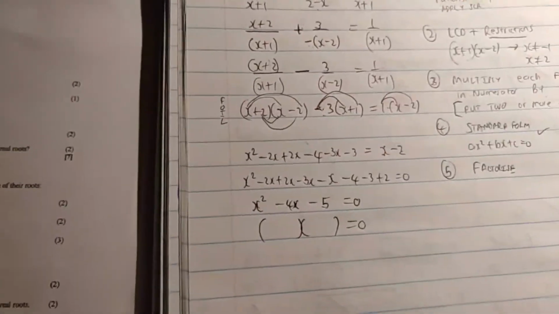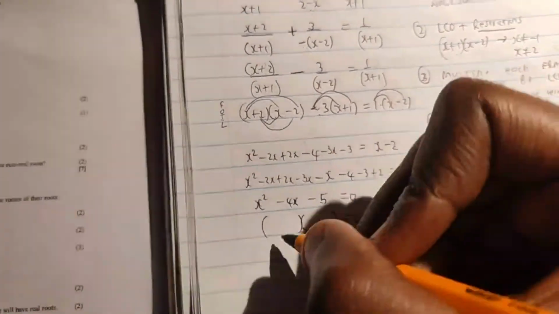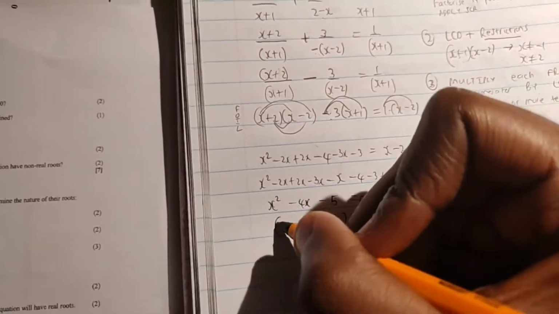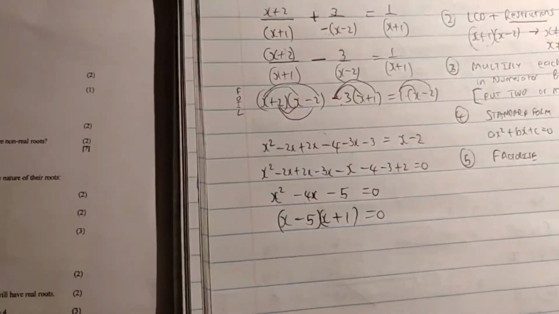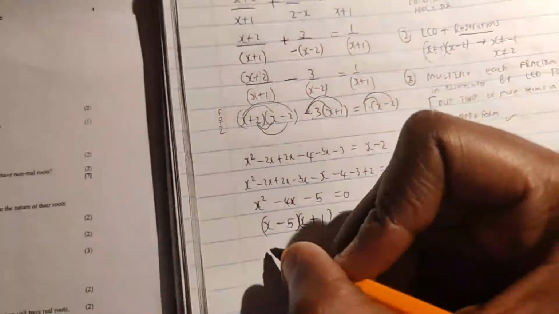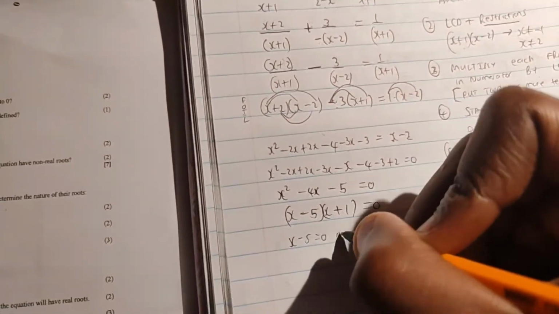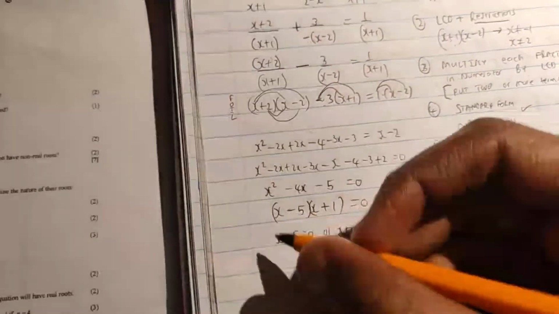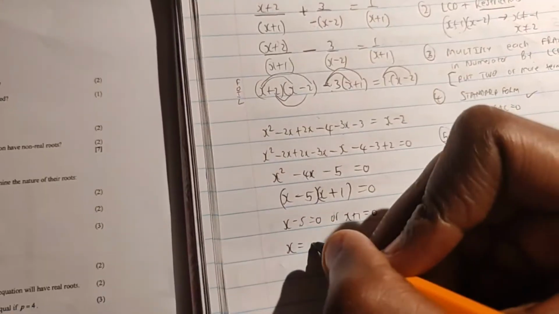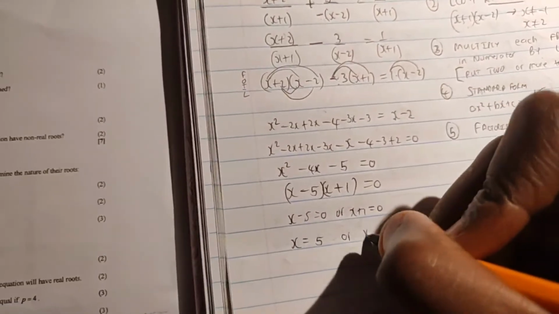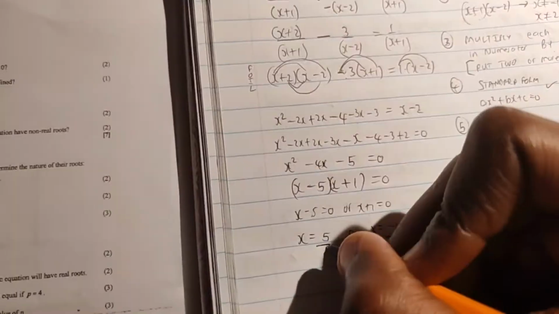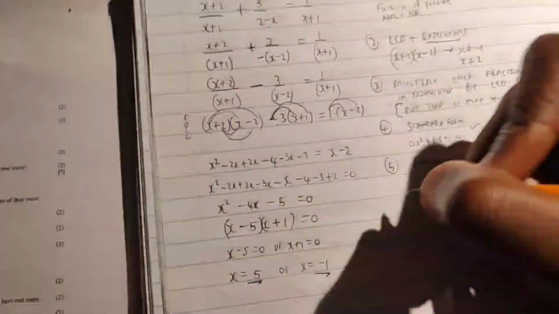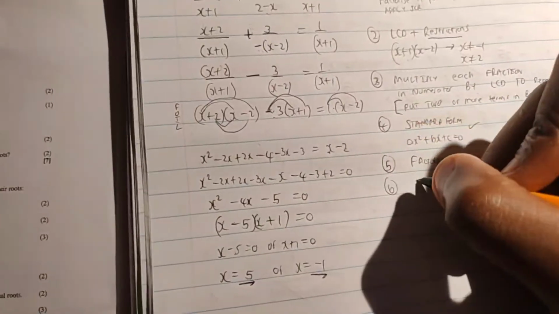So opening brackets is legal. Negative, positive, 5, 1. X works out nicely. Then we apply the zero factor law. We then get our x values. Isolate, negative 5, x is equal to 5. X is equal to negative 1. Before we complete, so factorize, we are done.